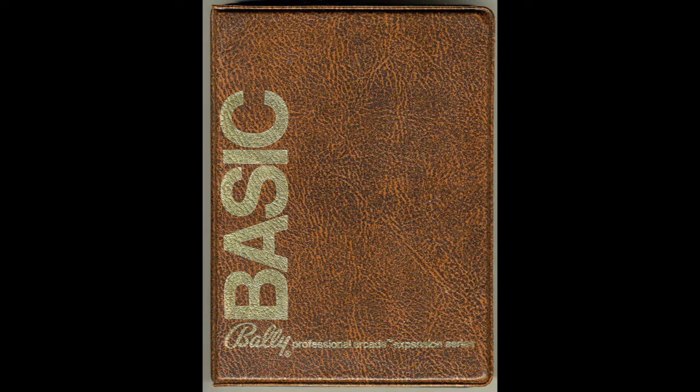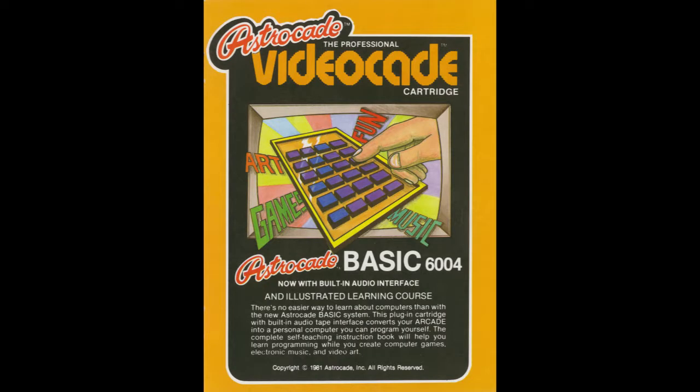This is the cover for the Bally BASIC manual. It's sort of leatherette, and this came out in January of 1978. The AstroBASIC version with the built-in 2000 baud interface was re-released in 1981.